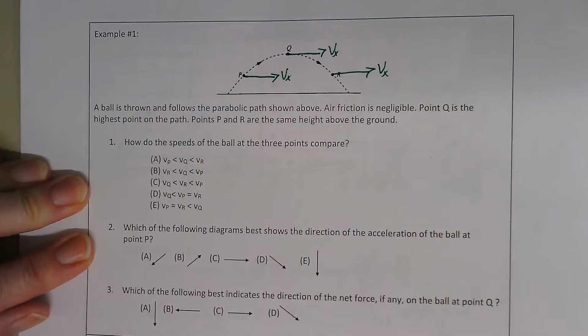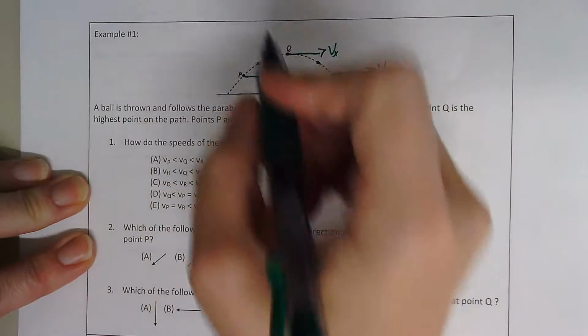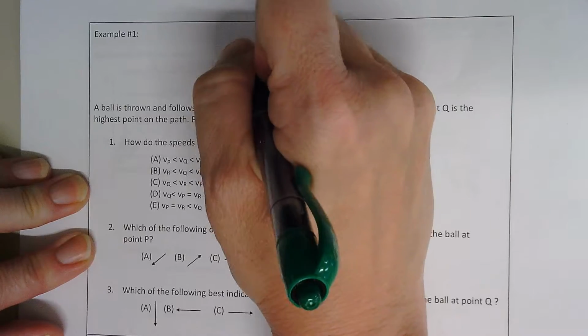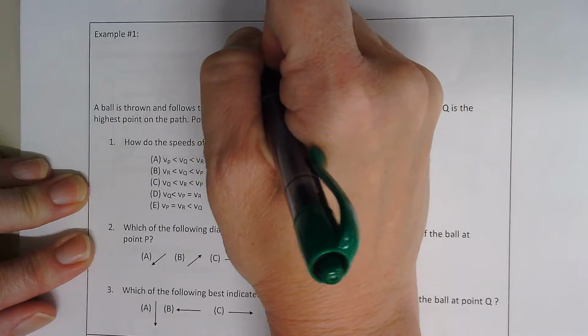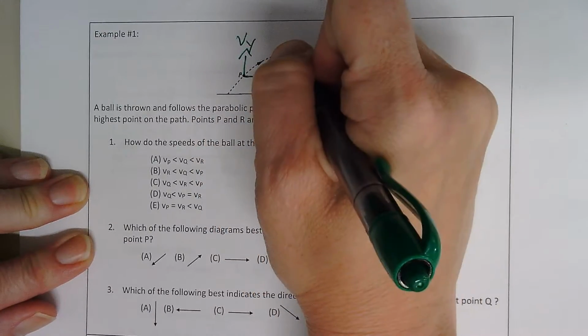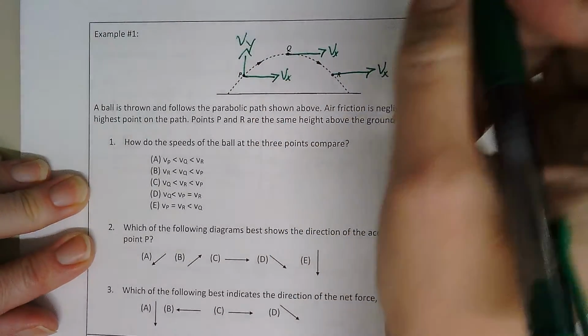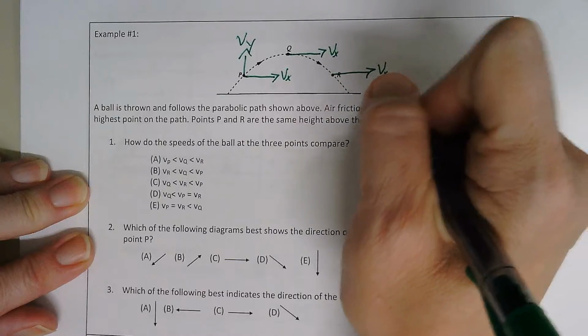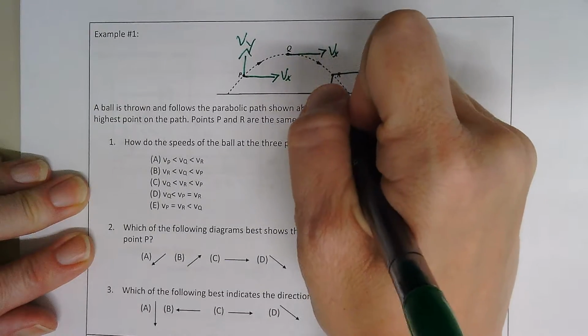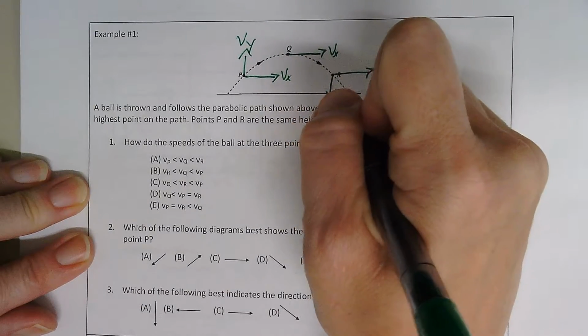And as far as velocity in the vertical, P is going up, so it's going to have an upwards one. Q, its vertical velocity there is 0, so it's not going to have a vector up. And R, it's heading down, so it's going to be negative.